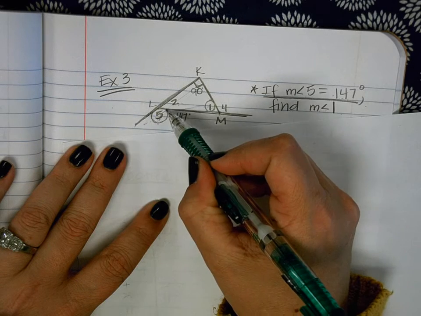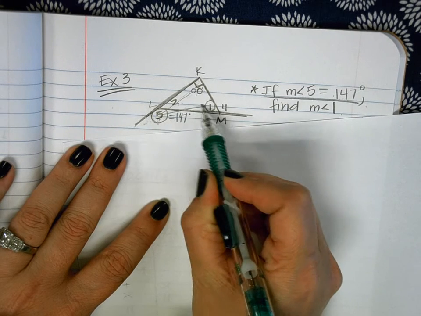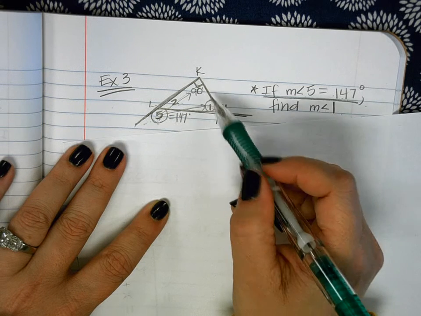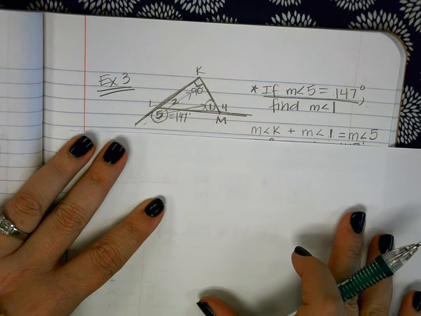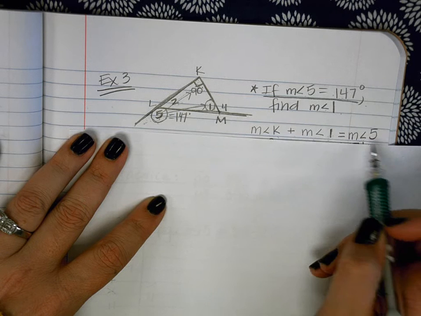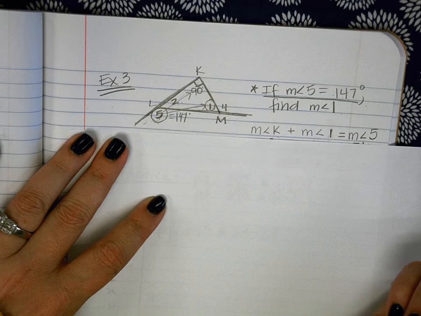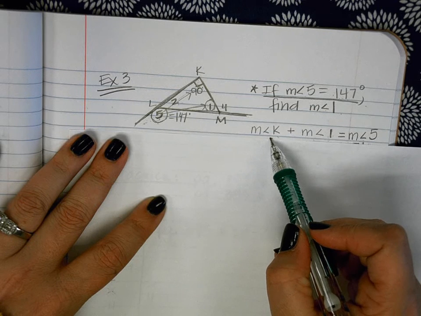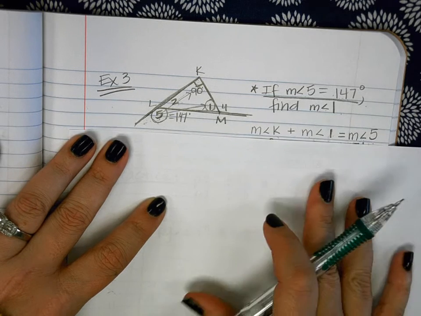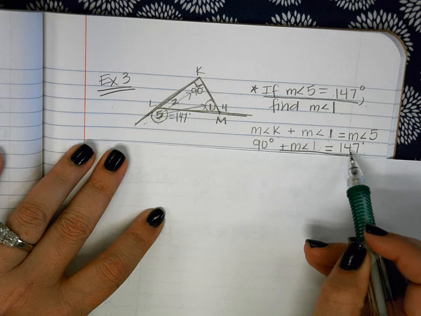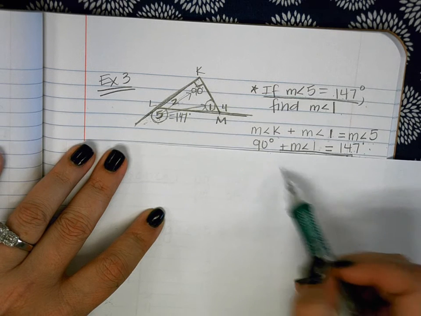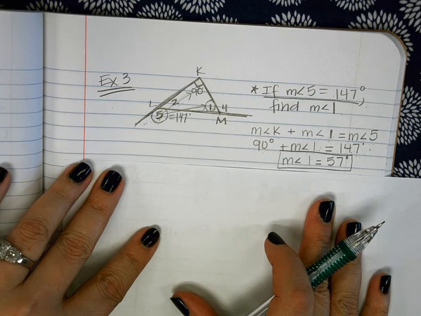So if I draw these little lines, I can see, oh, that's an opposite, right? Remember, those two added together have to equal that one. So we have the measure of K plus the measure of 1 equals the measure of 5. So far, so good. So I can plug in 90 for K. I don't know 1, and I can plug in 147. 90 degrees plus the measure of angle 1 equals 147 degrees. Subtract 90, and you should get 57.